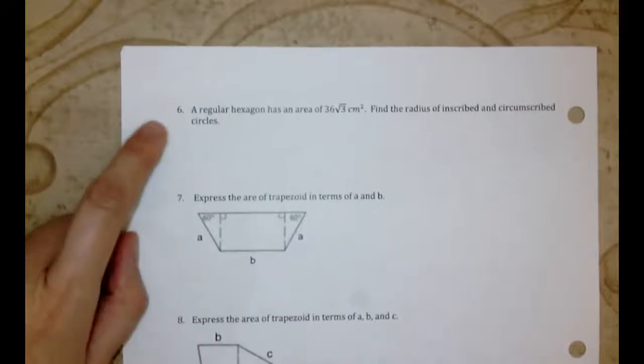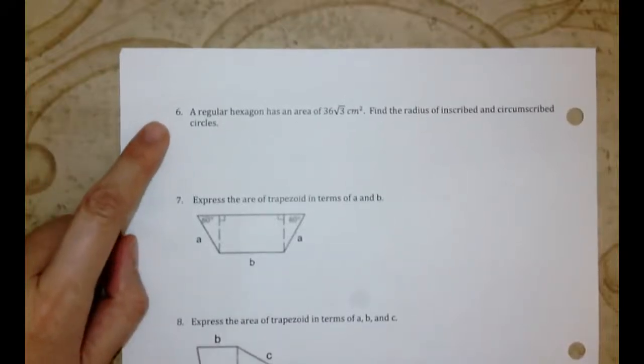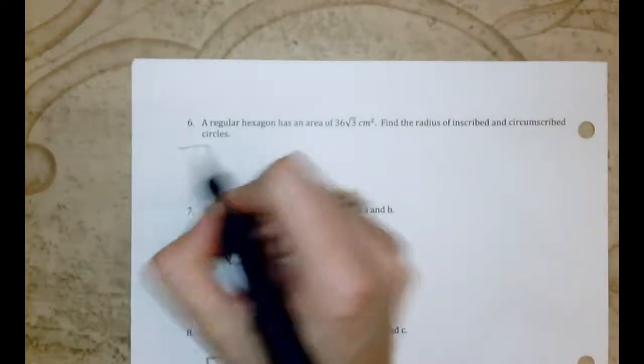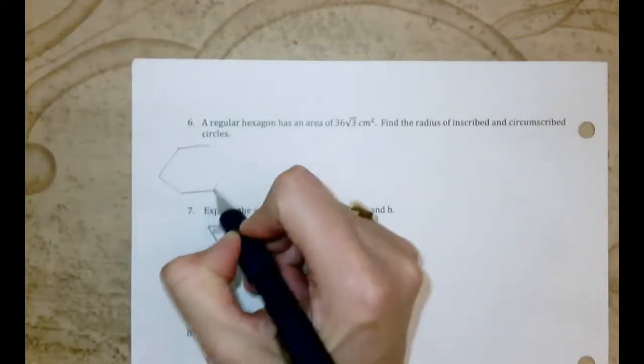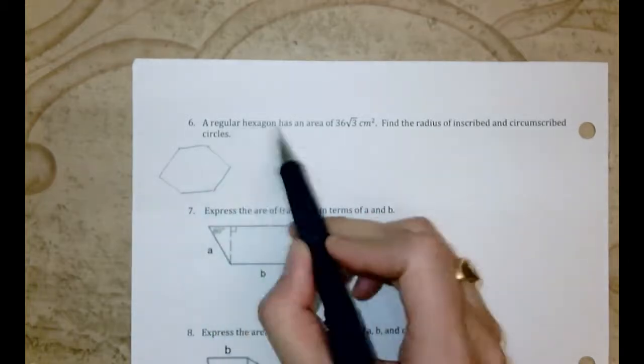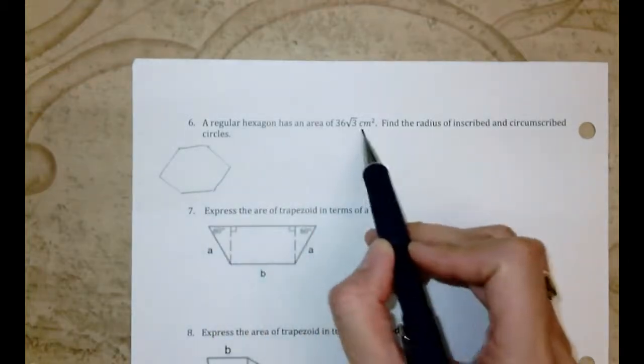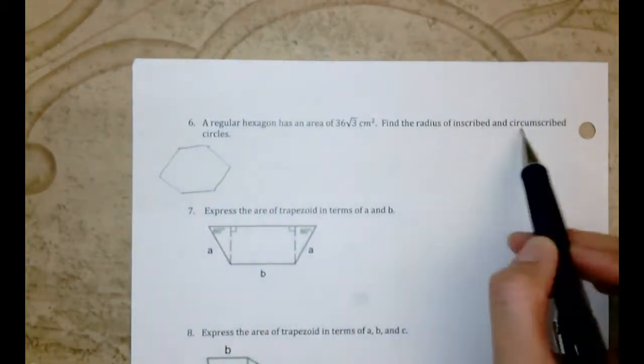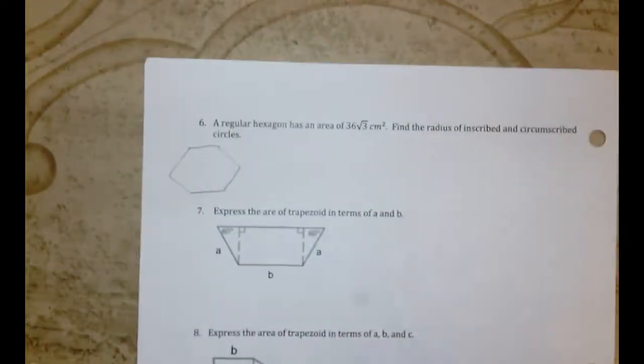Okay, so this is problem number 6 in chapter 11, quiz review, the harder problems. We start with a hexagon. A regular hexagon has the area of 36√3. Find the radius of the inscribed and circumscribed circle. Okay, so let's start with this.